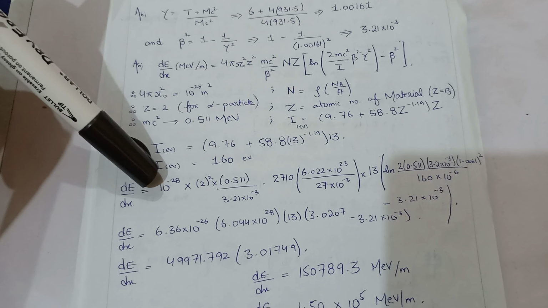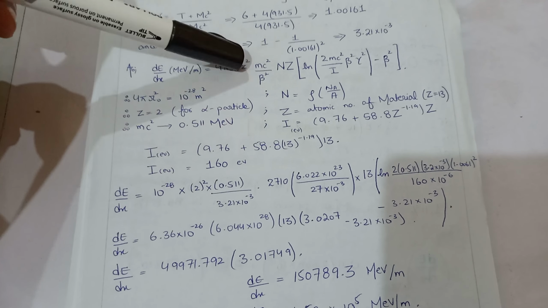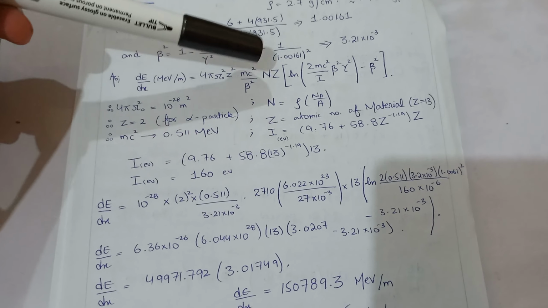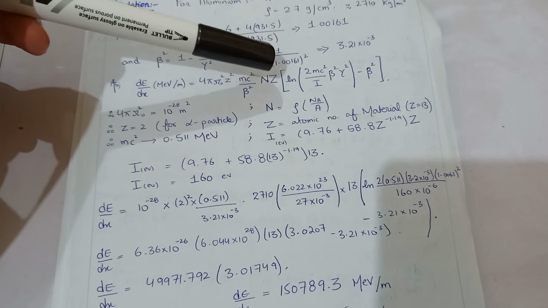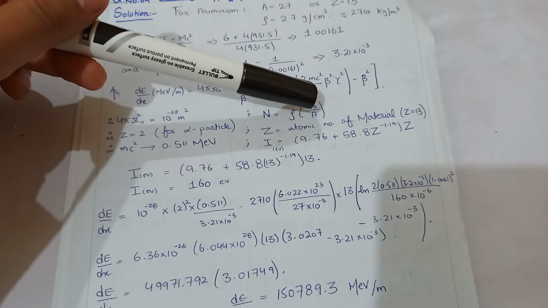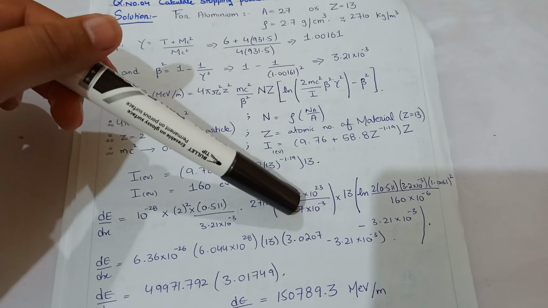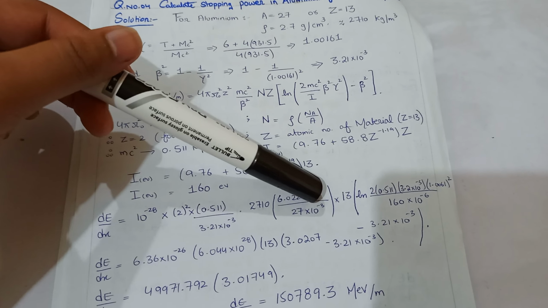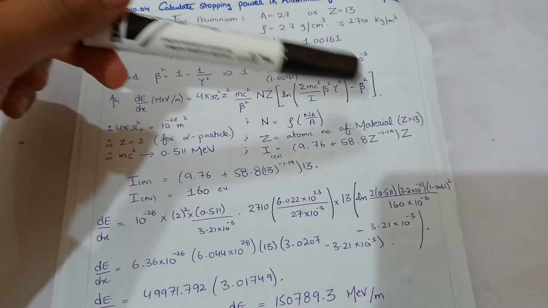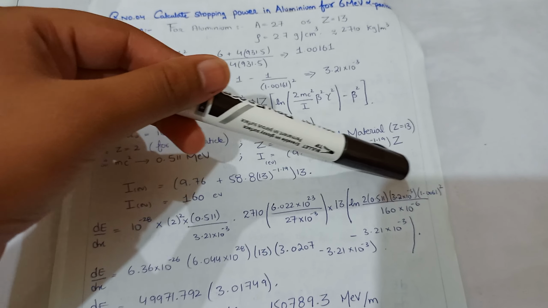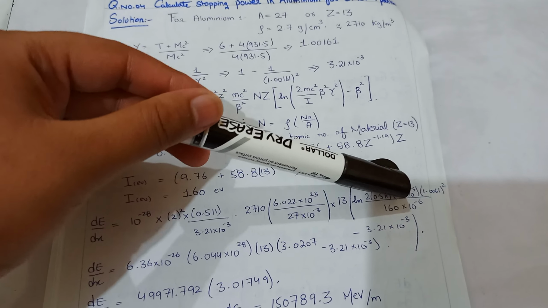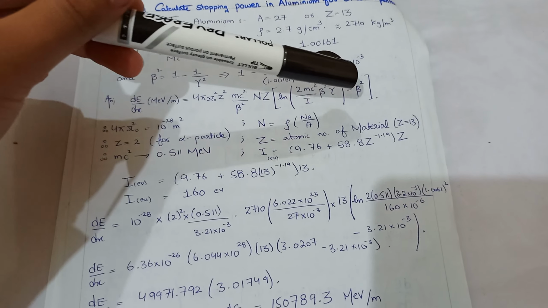This is 10 raised to minus 28, 4 pi r square, and z square, which we know is 2 square, and m naught c square 0.511 divided by beta square value. And small n, which is the density, n basically equals density times Na divided by A, you can see here, and this A basically equals 27, but you have to multiply it by 10 to minus 3 here. Again capital Z is equal to 13, ln of 2 m naught c square value, beta square value, gamma square value, divided by I, which we know is 160, but you have to multiply it by 10 to minus 6. Again you can see minus beta square.